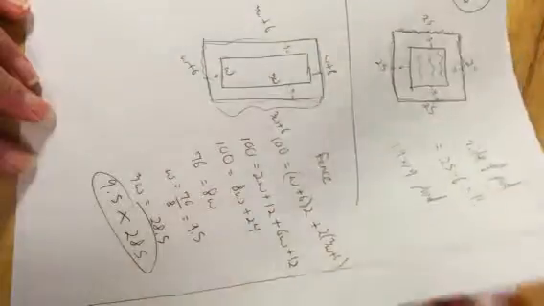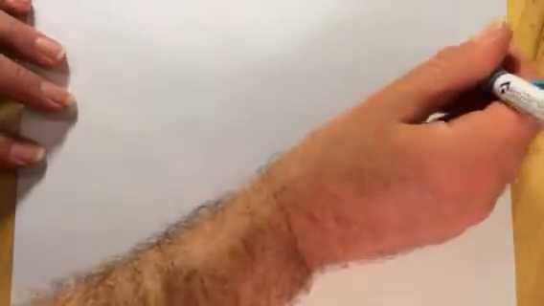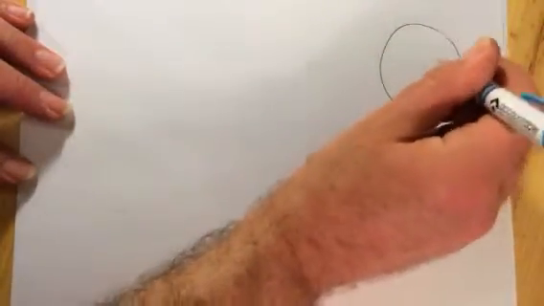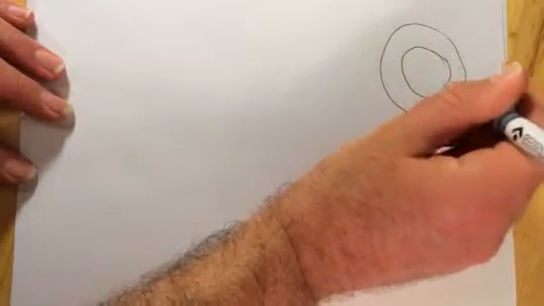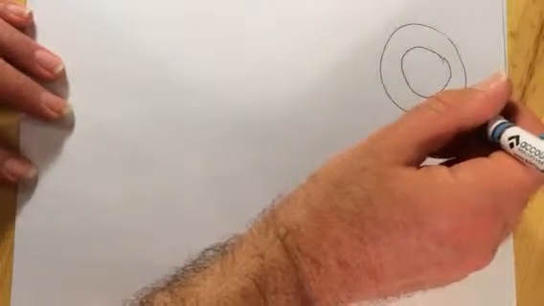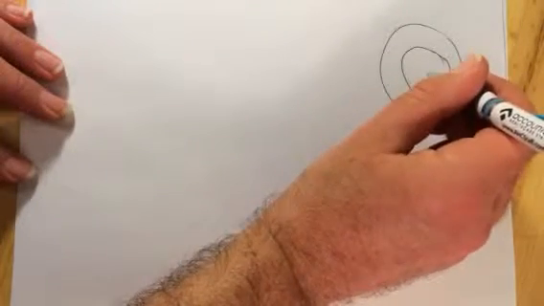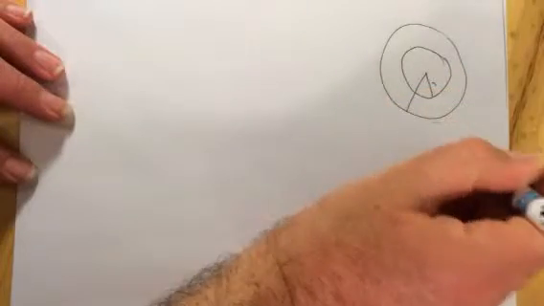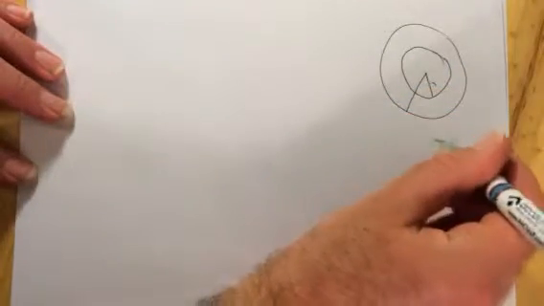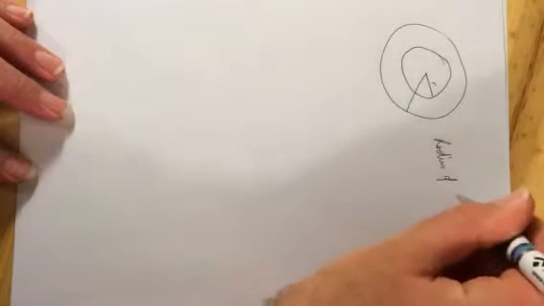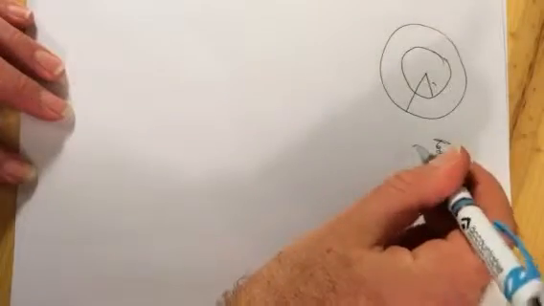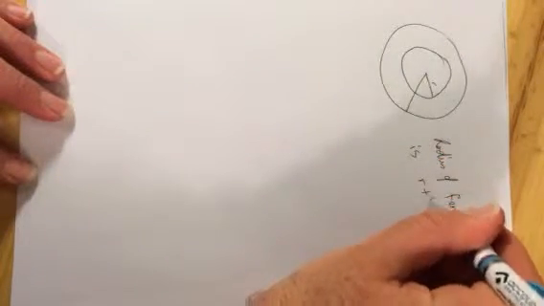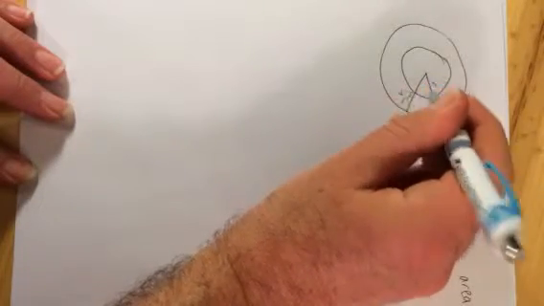Alright, so the last one, what do we know? We've got a circular fenced in area and a circular pool. So we're trying to figure out how to get the dimensions of this pool. Let's call the radius of the inner pond here R. So what do we know about the radius of the fenced in area? It's got to be R plus 3, right? Because again, we've got this 3-foot wide deck.